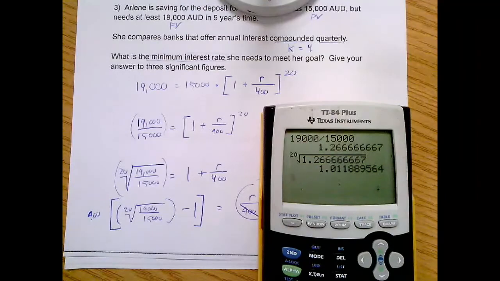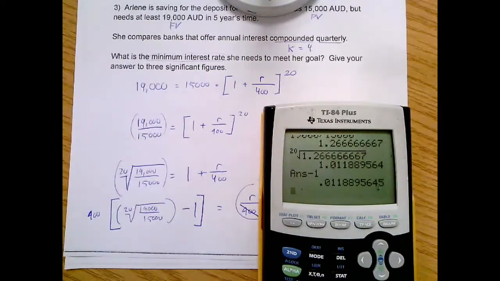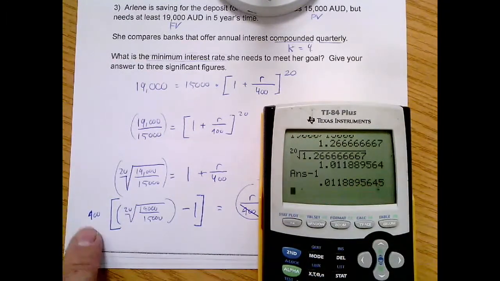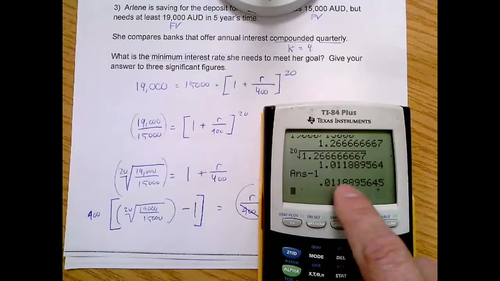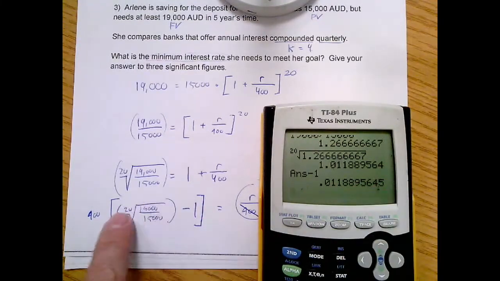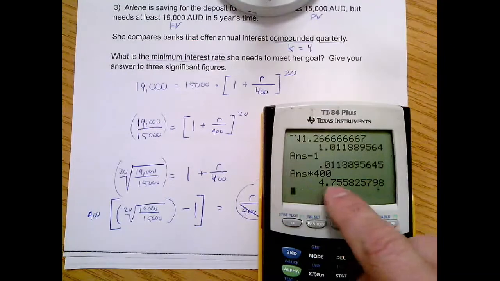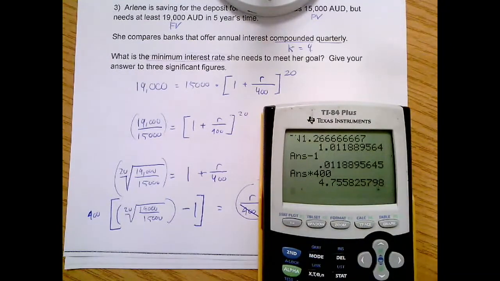Boom, got all that. Next, I'm just going to subtract 1. And voila, that's good. Now I take all of that and I just multiply it by 400. And to be clear, this information here represents everything that happened inside of here. So now I just multiply this by 400. And there you go. This is going to be my interest rate. This is the minimum interest rate that our friend Arlene can accept.